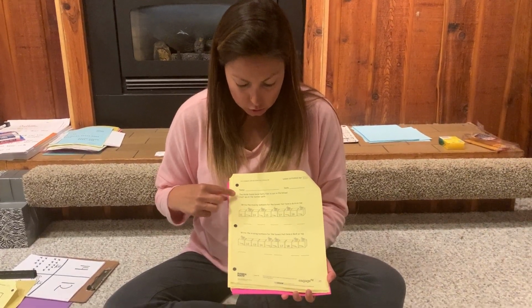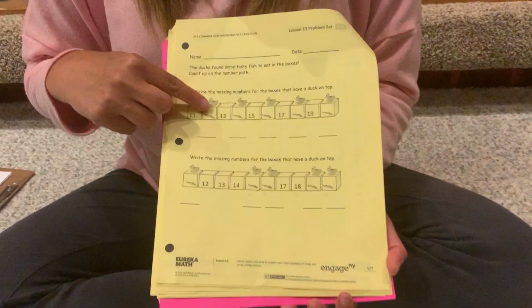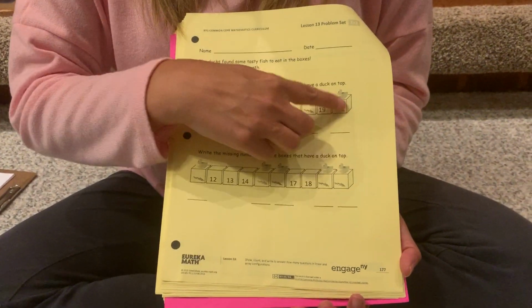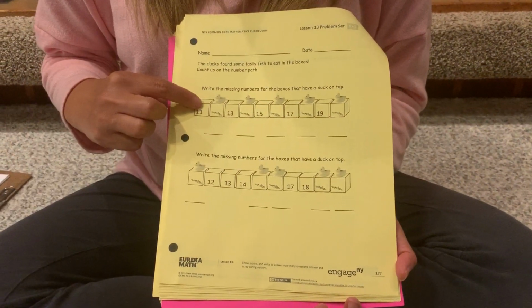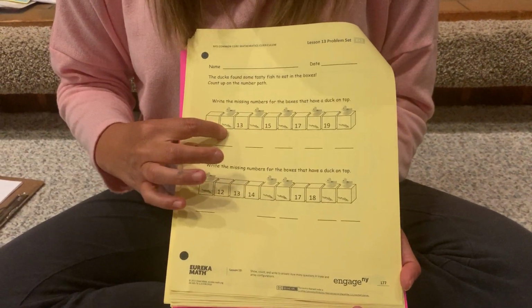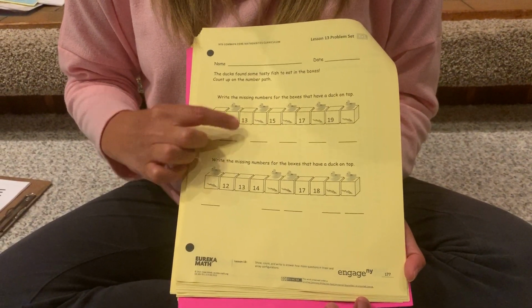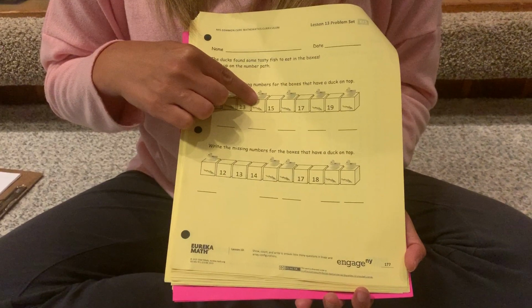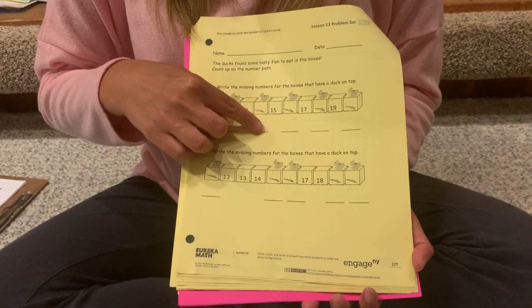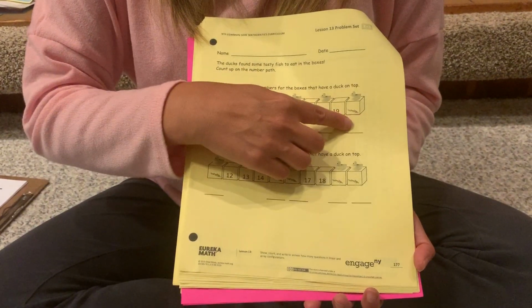All you are needing to do is you need to fill in the missing number where the ducks are. So again, they're starting you. If you have 11, what comes next? I'm hoping you said 12. They have 13. The next number is going to be 14. You're going to write that number and you're going to go all the way up until the end.